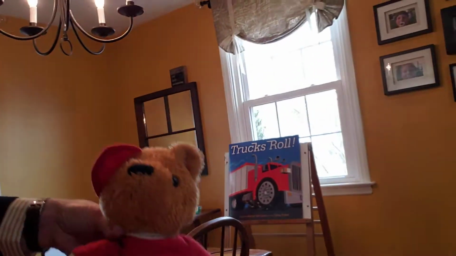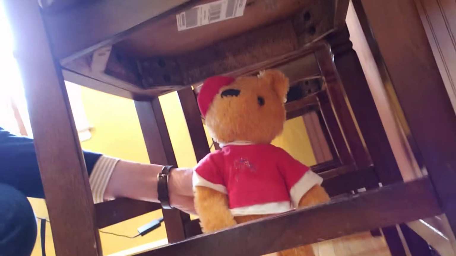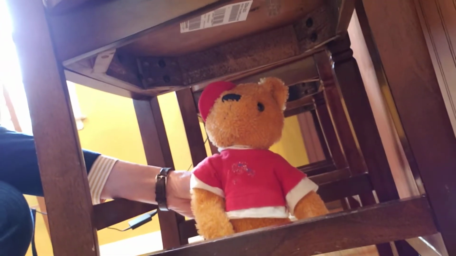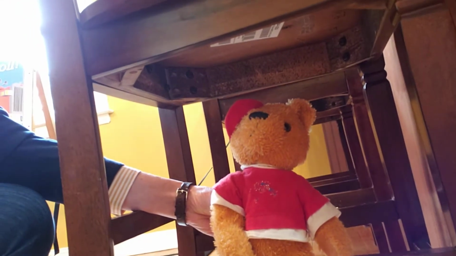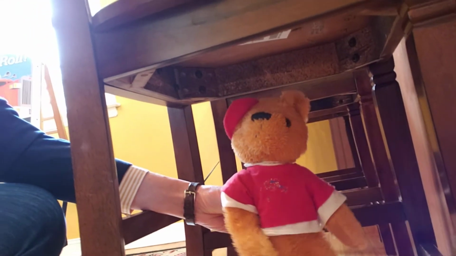How about if I bring my bear over here and I put him under the chair? Let's put him here. See him there? How would I describe him now? He is below the chair. Very good. He is below the chair.